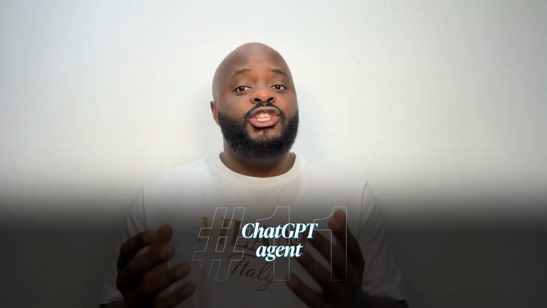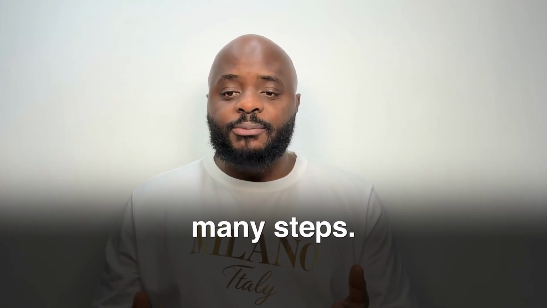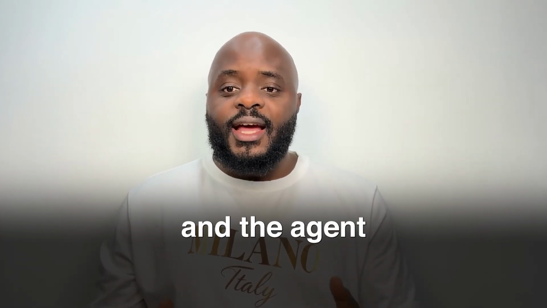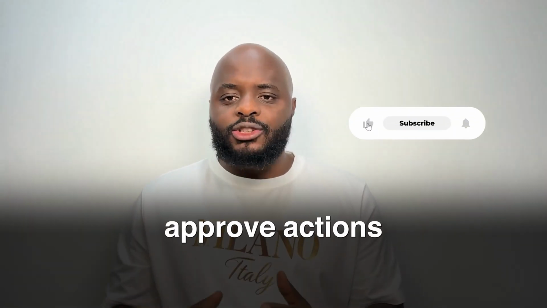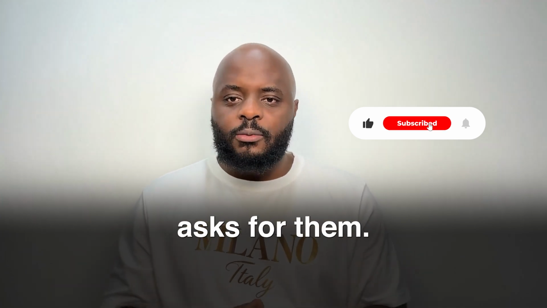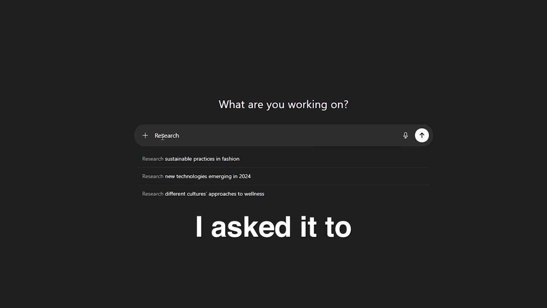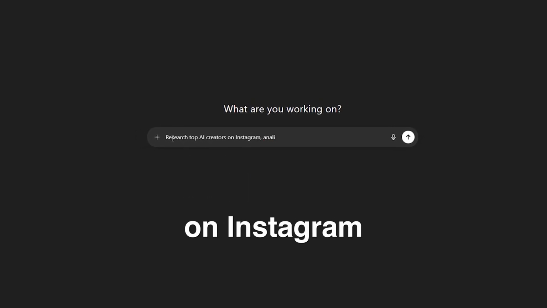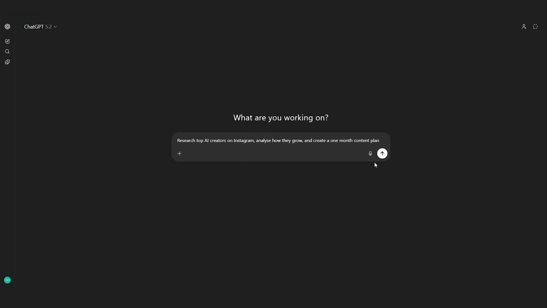The next point is the ChatGPT Agent. This feature handles complex tasks that have many steps. You describe the goal clearly, and the agent takes over and does the work for you. You only approve actions when ChatGPT asks for them. I like using this for competitor analysis. For example, I ask it to research top AI creators on Instagram, analyze how they grow, and create a 1-month content plan.